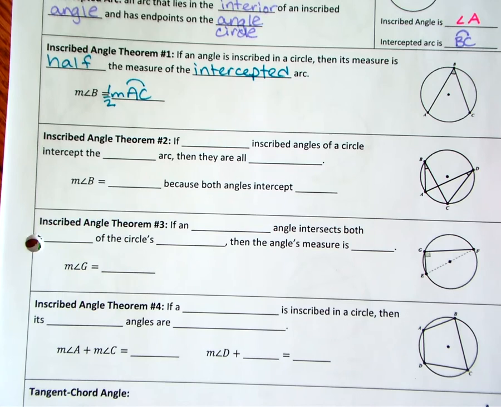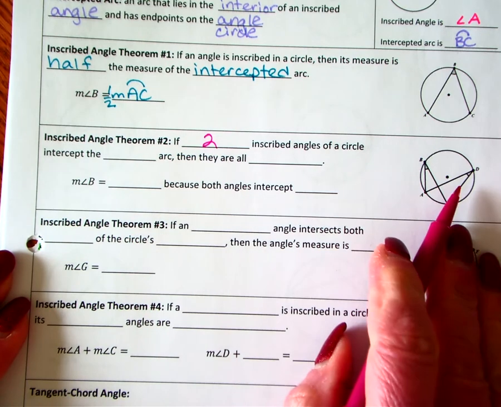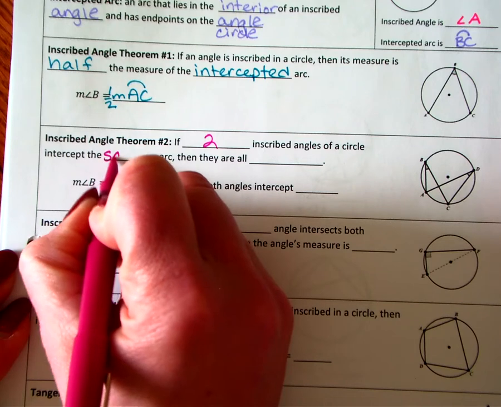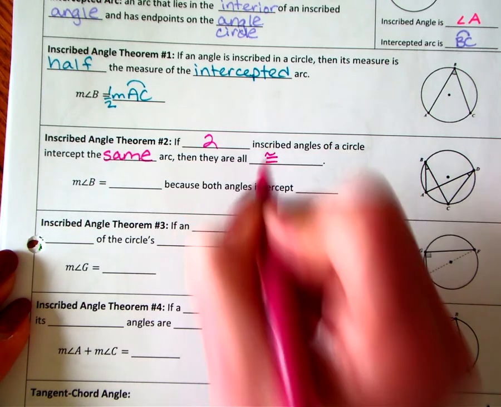Okay. Theorem number 2 says, if 2 inscribed angles of a circle intercept the same arc, then they are all congruent.